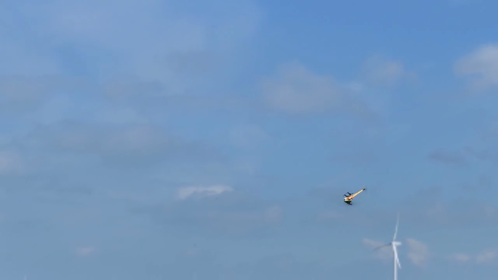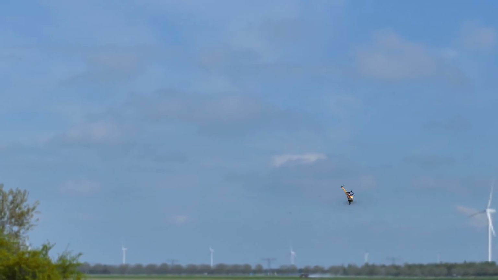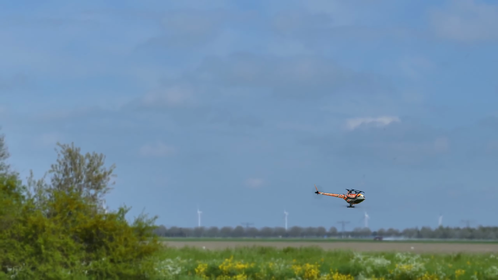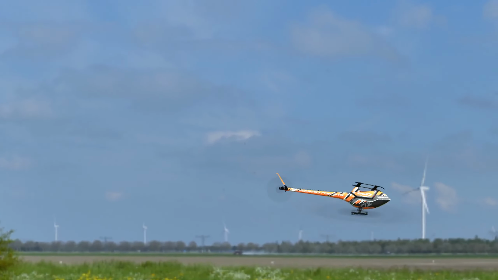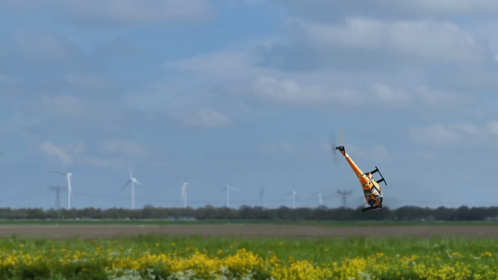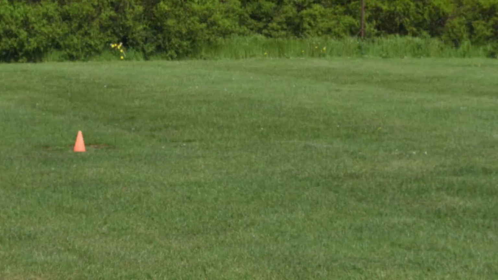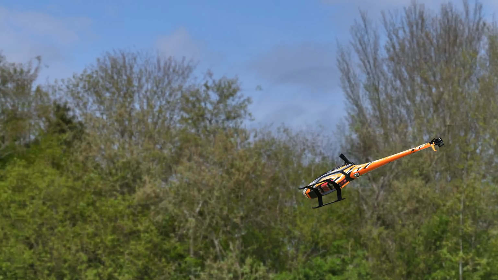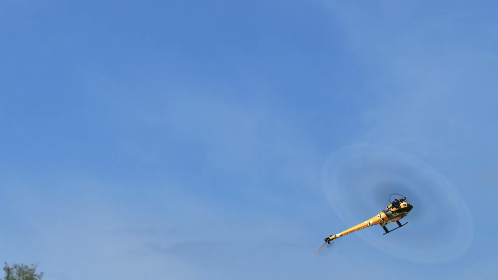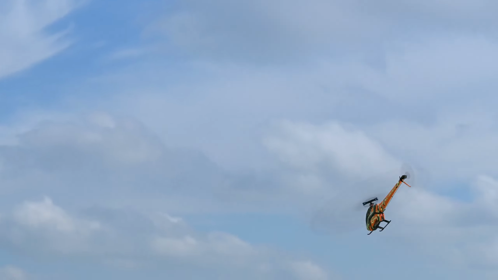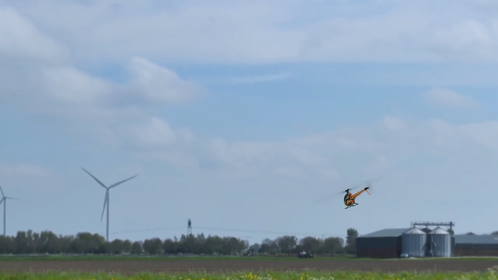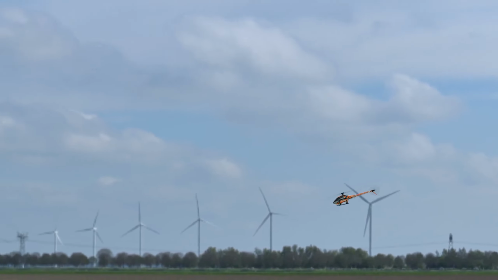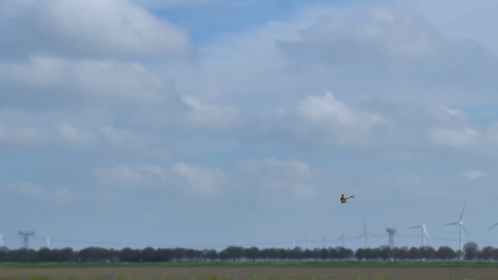Okay, so basically you want to go on the circuit going to the right. So it's four combinations. Well, I'm still practicing, guys. So you'll try to go, while pirouetting, on a circuit towards the left.